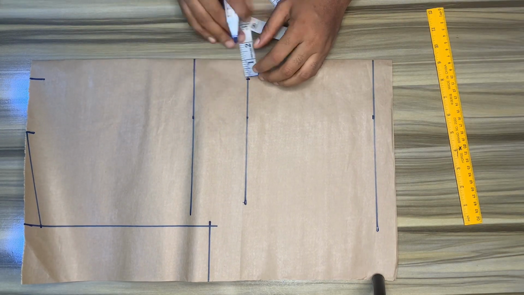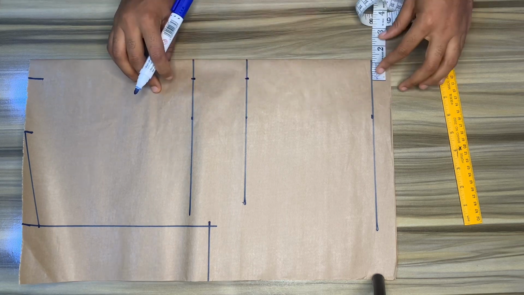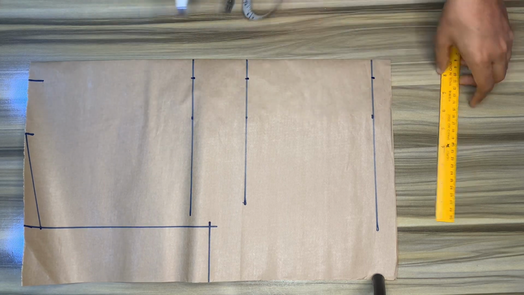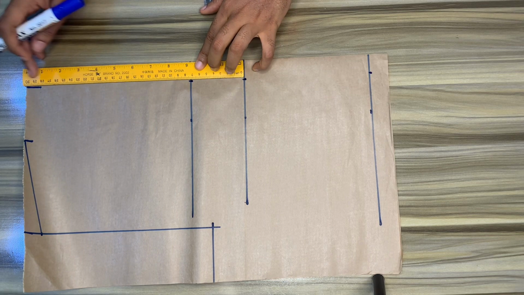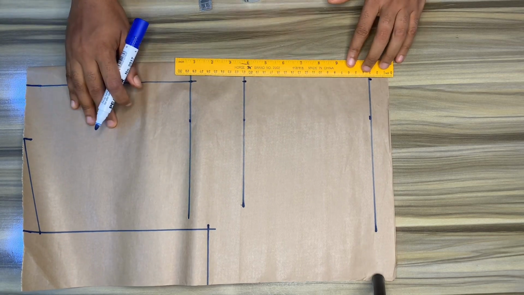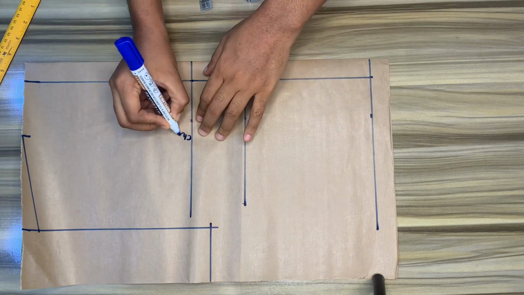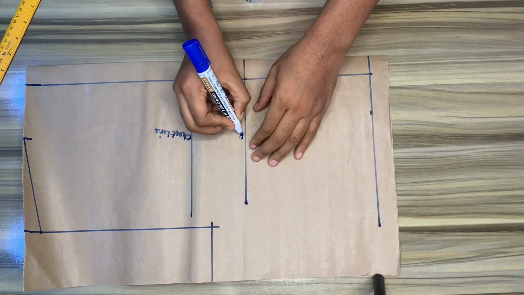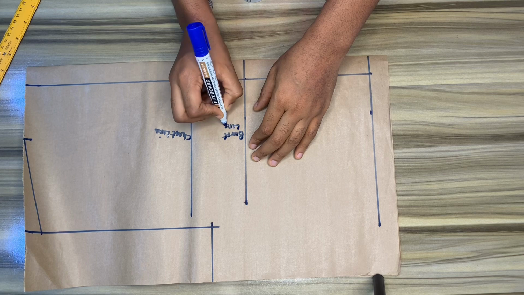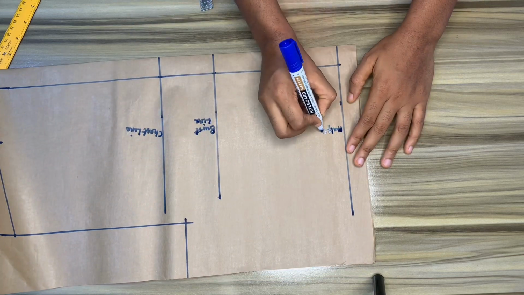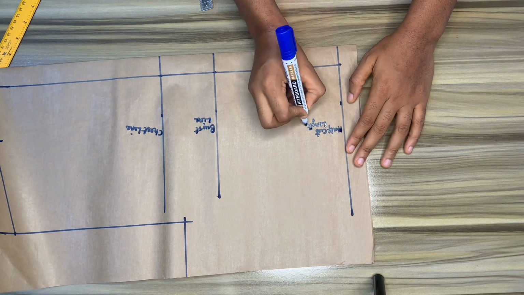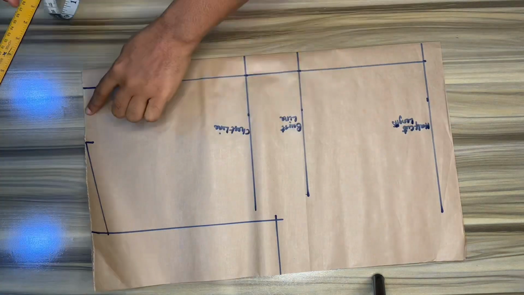Remember to mark your 1 inch seam allowance on the back side, because we're going to be adding a zipper. So I'm just going to mark out that 1 inch zip allowance, and then label my lines: chest line, bust line, half length line. Hope you understand up to this level.